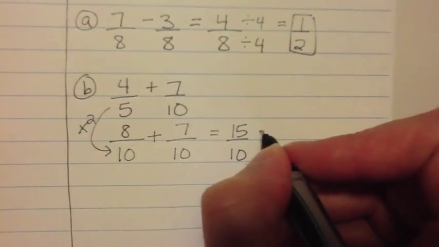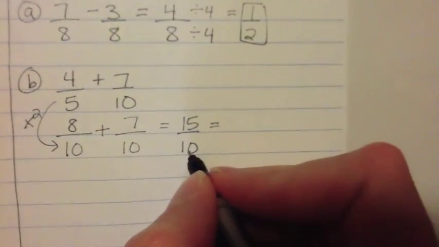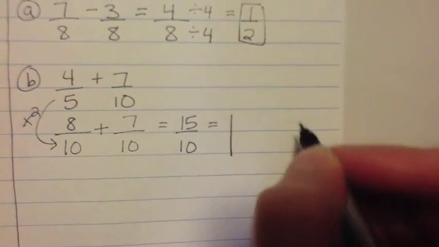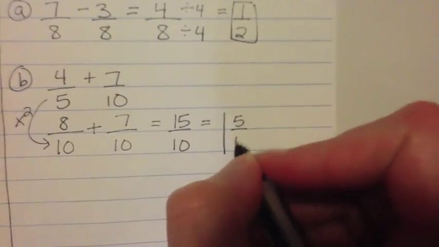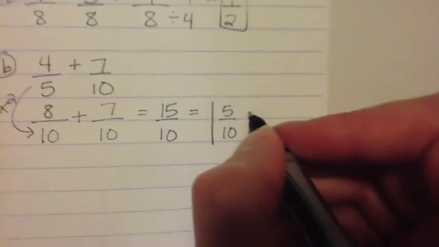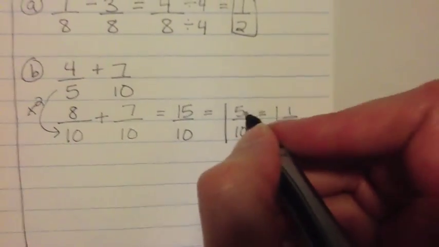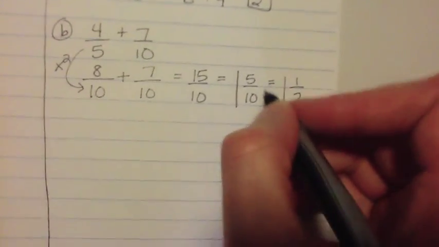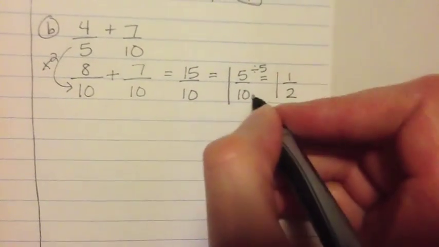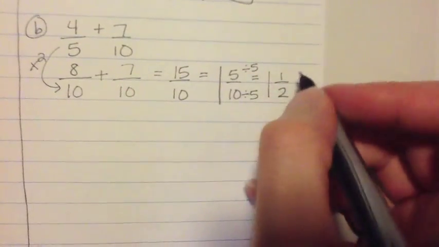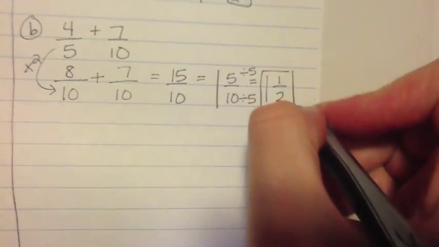There's a couple of simplifying pieces that we can do here. 10 goes into 15 one whole time with 5 left over, so we have 1 5/10, but we're going to change that. We're going to divide by 5, divide by 5 for 1 1/2.